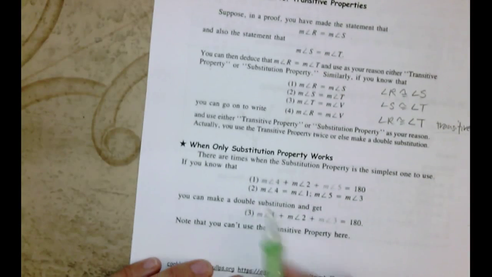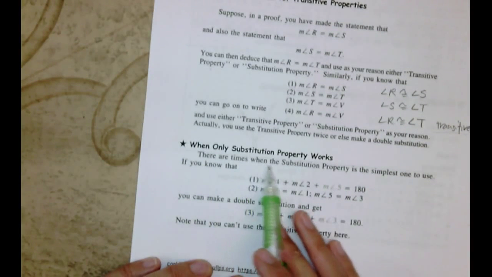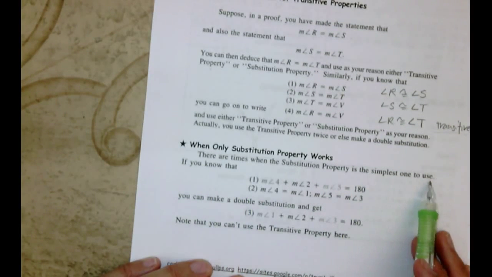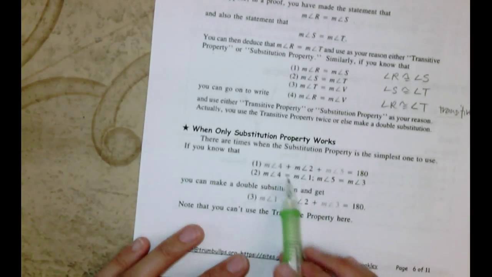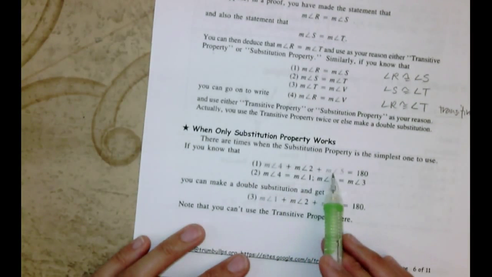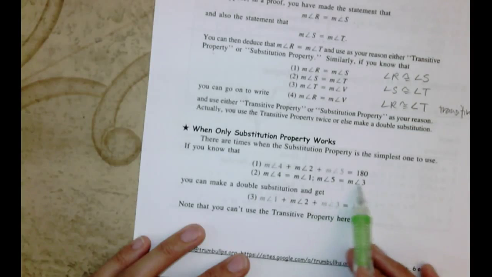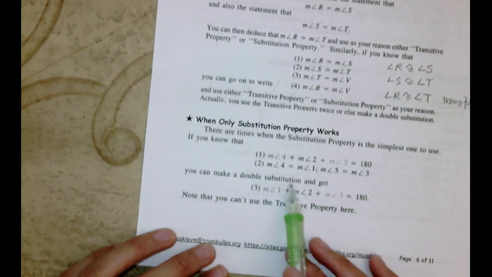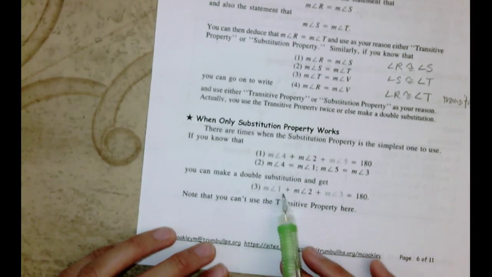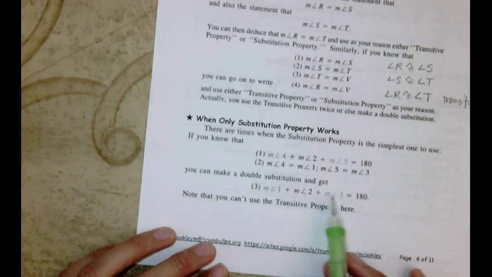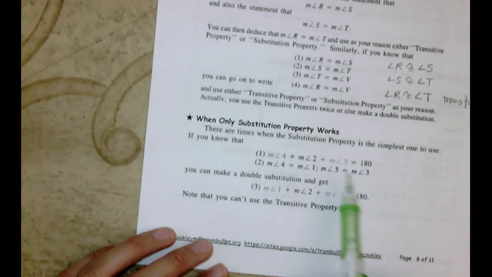And also here's another situation. There are times when substitution property is the simplest one to use. If you know that measure of angle 4 plus measure of angle 2 plus measure of angle 5 is 180, and measure of angle 4 equals measure of angle 1, measure of angle 5 equals measure of angle 3, you can make a double substitution and get measure of angle 1 plus measure of angle 2 plus measure of angle 3 equals 180. So measure of angle 5 is equal to 3, so 3 got substituted.